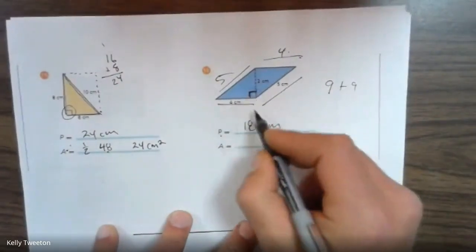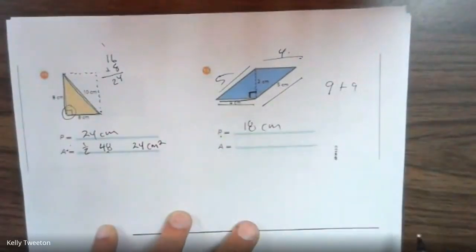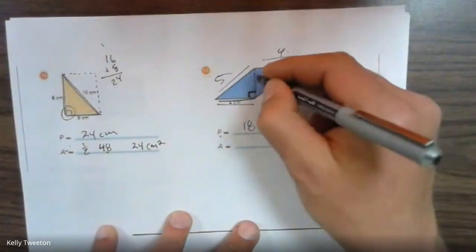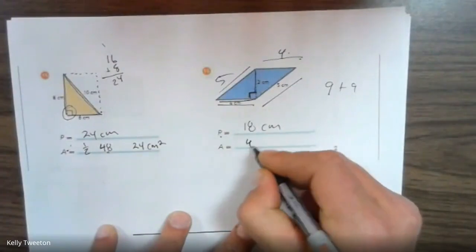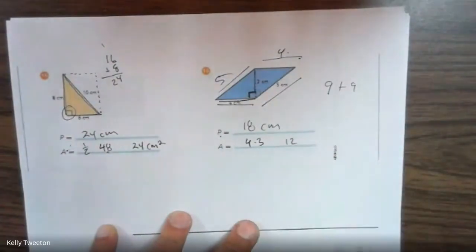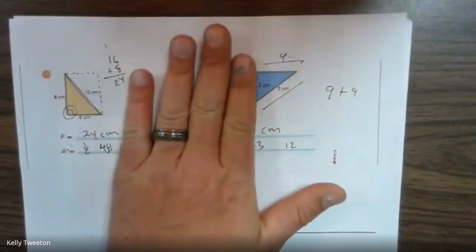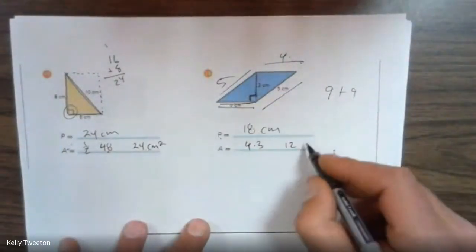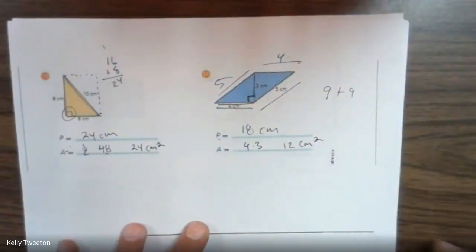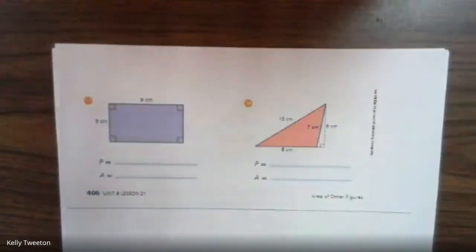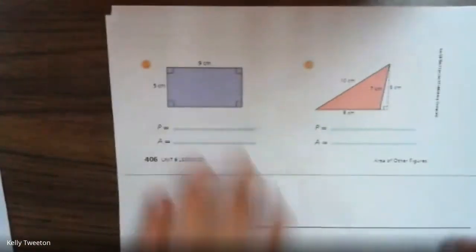There it is. Look for that. It connects my 4 with my what number? Yes, the 3. 4 times 3 is 12. Do I take half of it? No, because that's not a triangle. It's a parallelogram. So simply 12 centimeters squared. Excellent. A couple more. Purple.